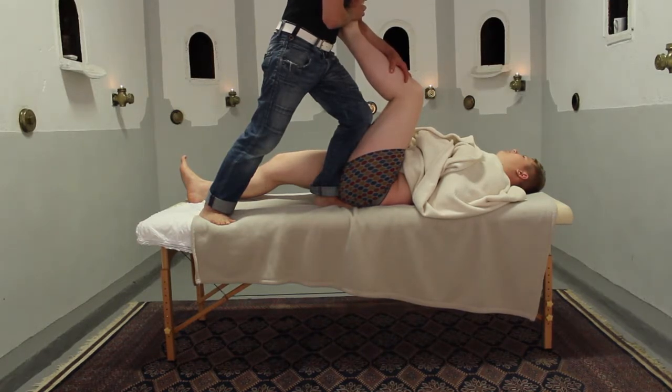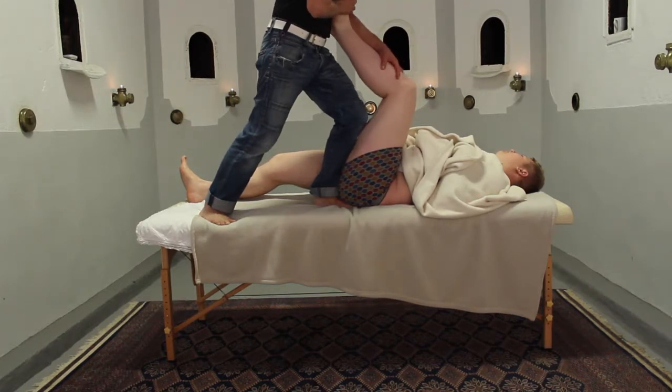Helps the pelvis and legs to release tension, improving movement and flexibility in the vertebral column.